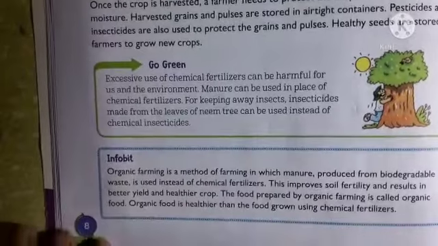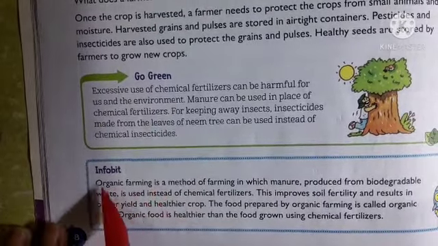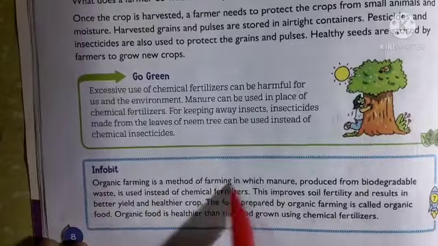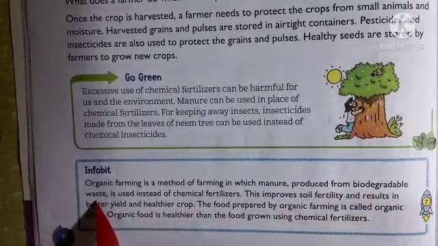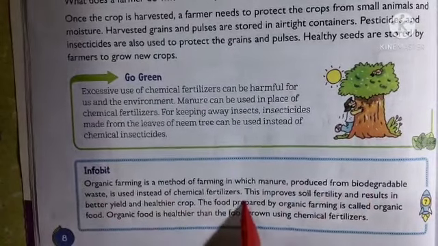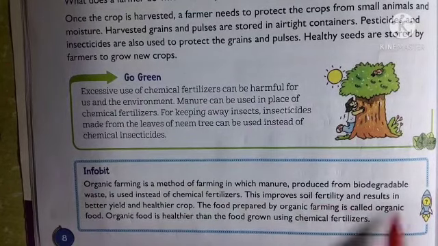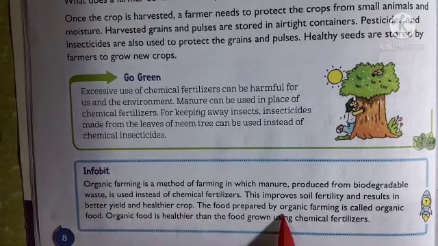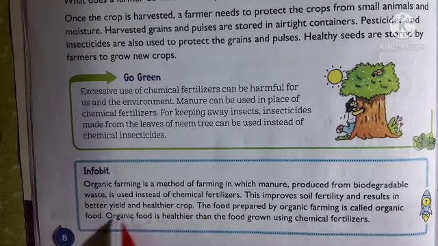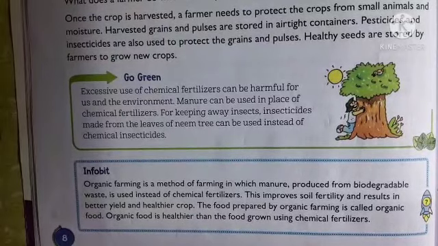Infobit, some extra information. Organic farming. What is organic farming? Organic farming is a method of farming in which manure produced from biodegradable waste is used instead of chemical fertilizers. This improves soil fertility and results in better yield and healthier crops. The food prepared by organic farming is called organic food. Organic food is healthier than food grown using chemical fertilizers.